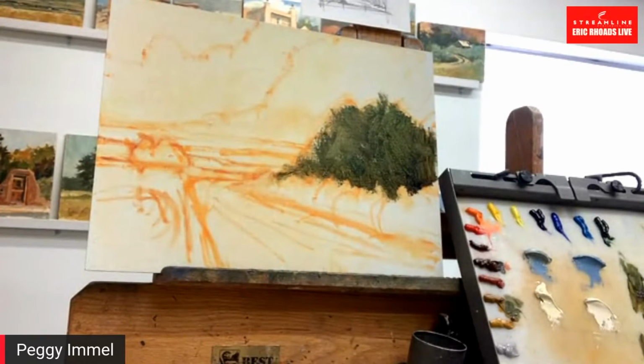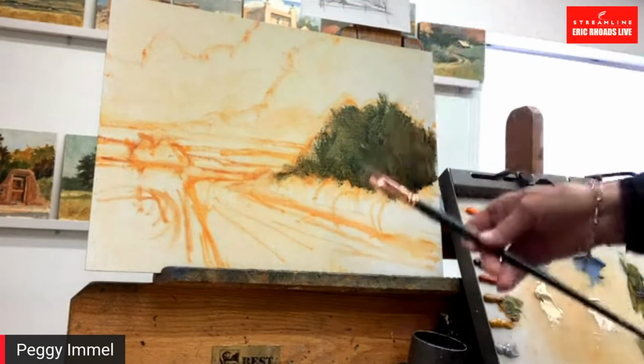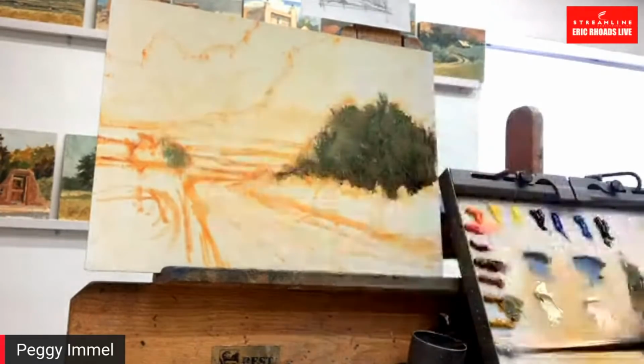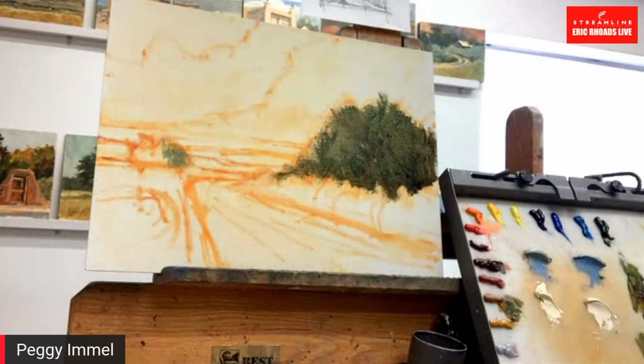That way I don't have to think, I don't interrupt the painting flow with the mixing. However, I'm going to do something right now, and I haven't pre-mixed it. I'm going to mix the color of the sage here. I'm going to lay in this distant.